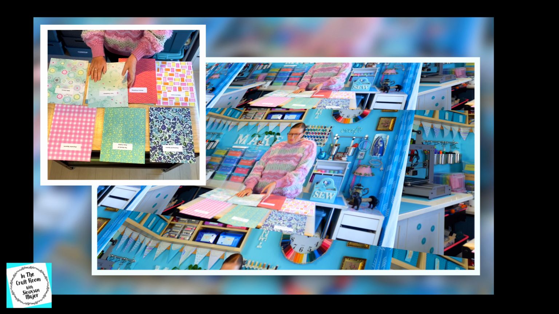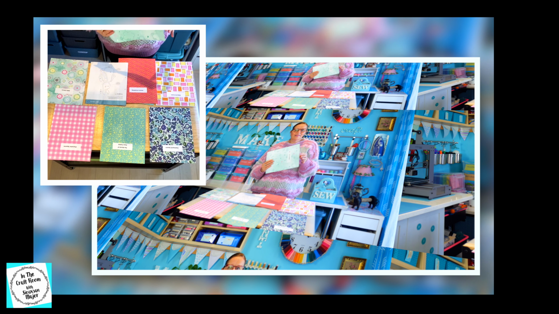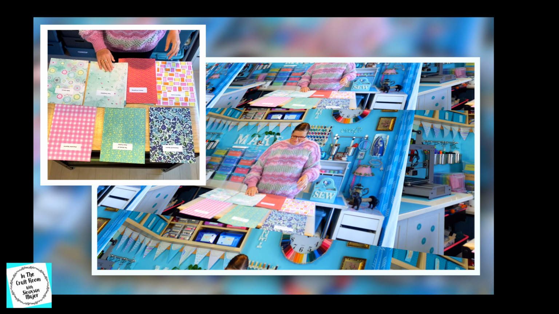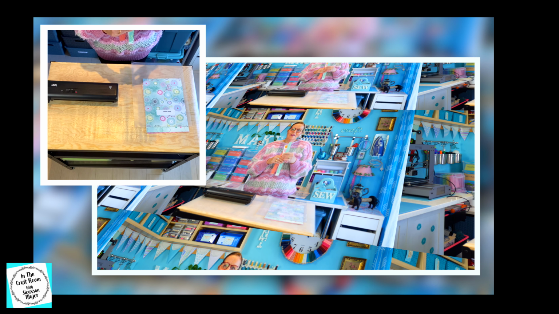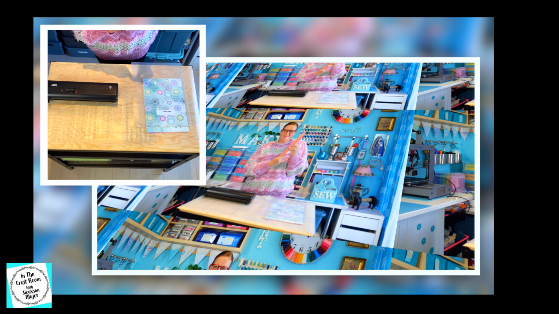My next job is I'm going to laminate these covers with tabs. I've got these strips here of each of the cover papers. I'm going to get the label maker out and make labels for tabs.